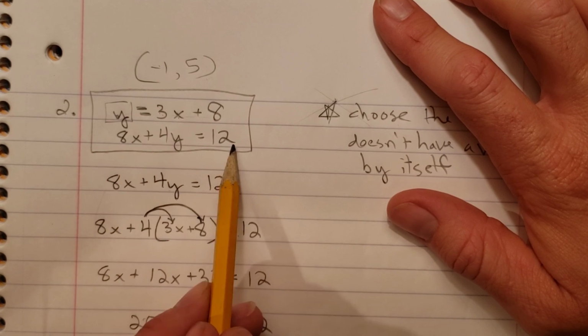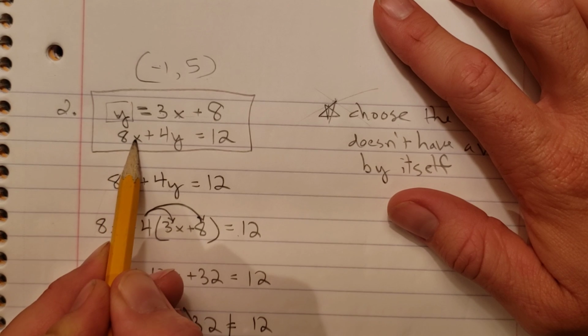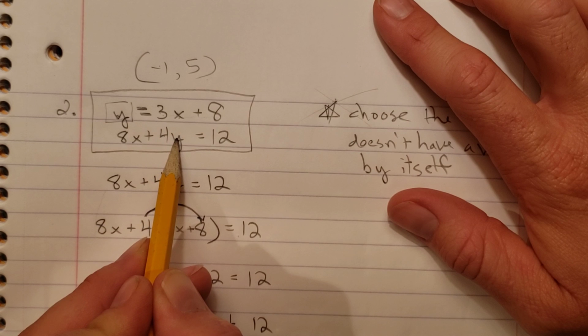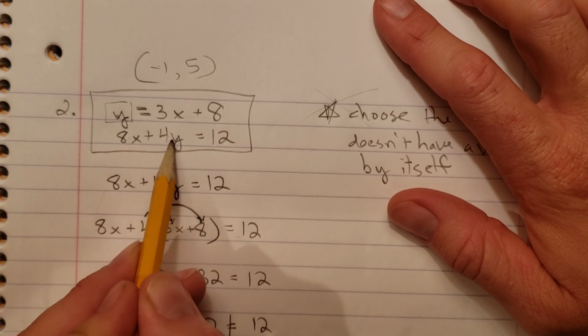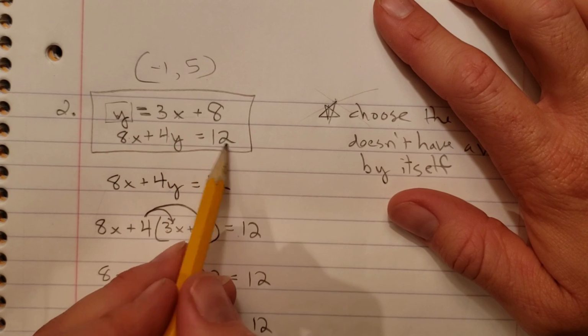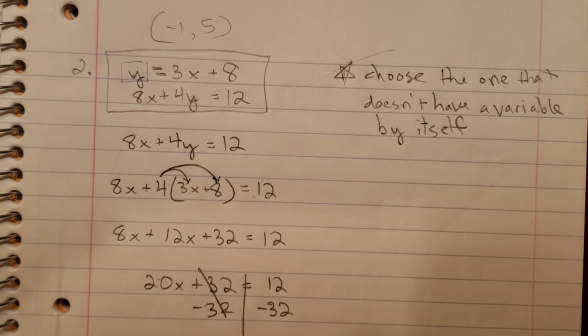Let's see if it works over here. We would have 8 times negative 1, which would be negative 8, plus 4 times 5, which would be 20. Negative 8 plus 20 would be 12. So 12 would equal 12. So it satisfies both of those equations, so we know we are correct.